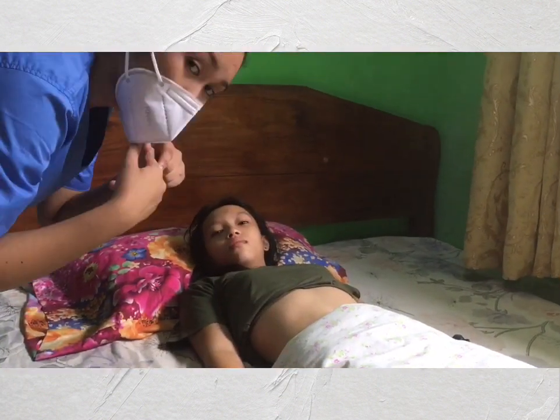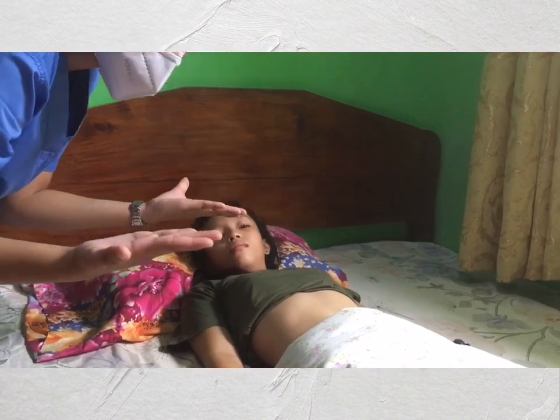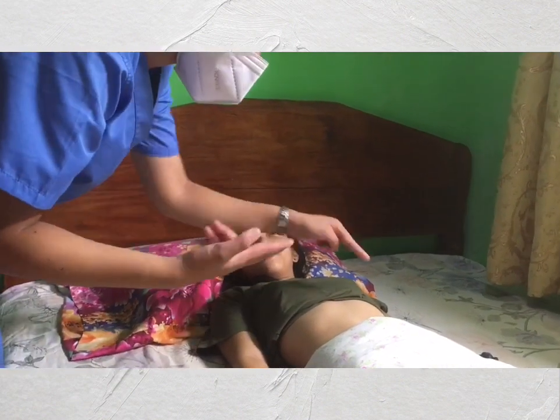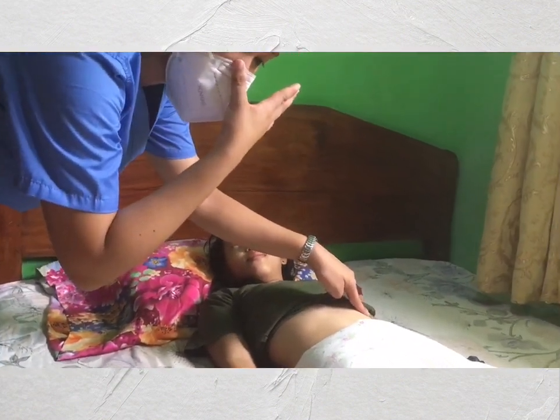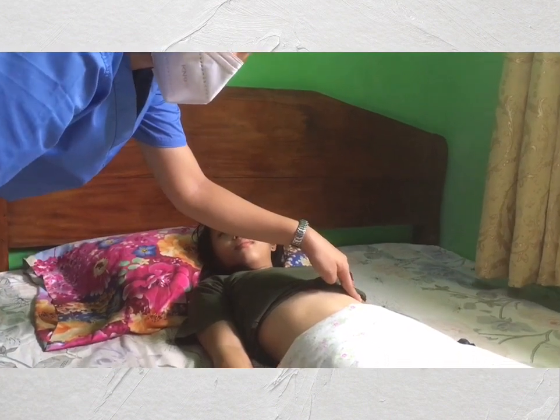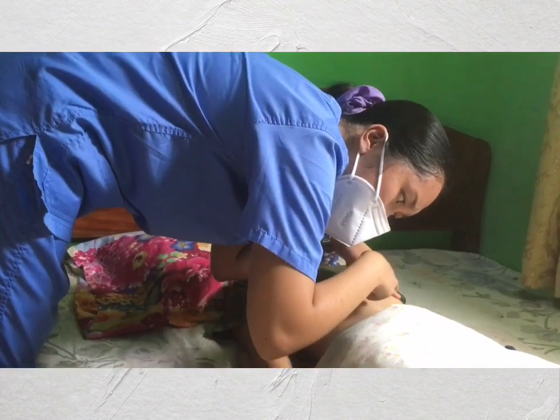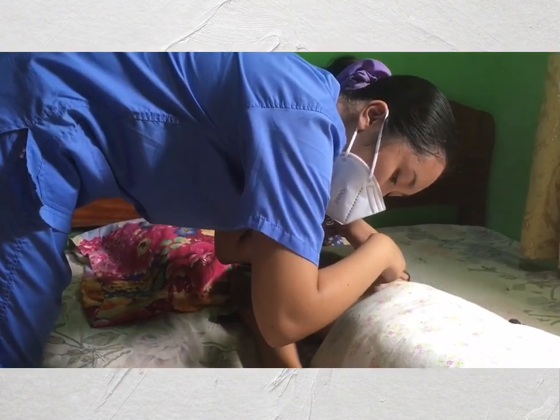So, may isa pang second method nito. So, next is begin at the posterior to the left mid-axillary line and percuss downward naman po. Ipepercuss po natin downward and noting the change from lung resonance to splenic dullness. Okay. Can you please deep breath, ma'am?